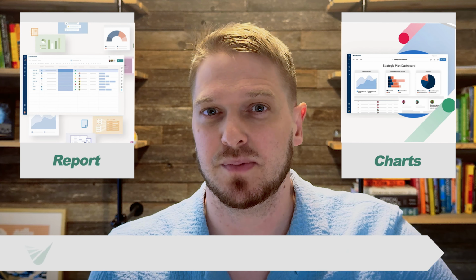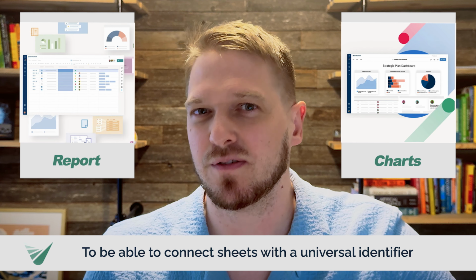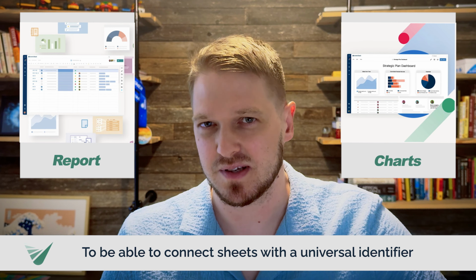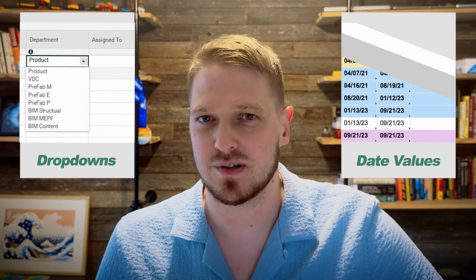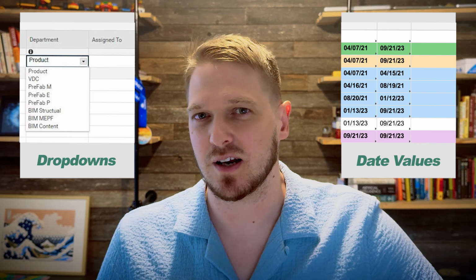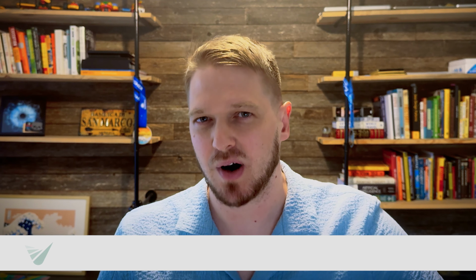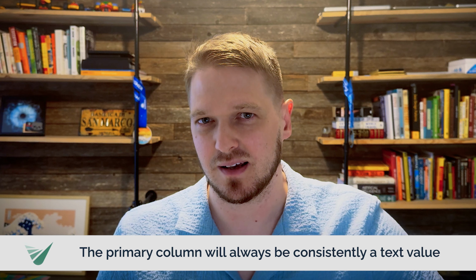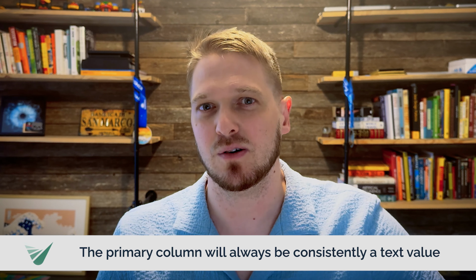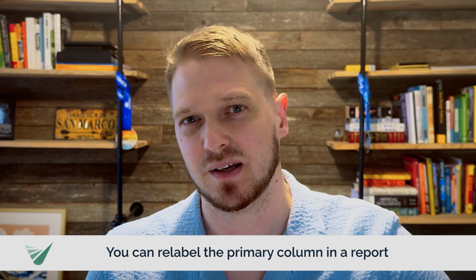Why did Smartsheet do this? Because they want to design a way for every single tool, like a report or charts, to be able to connect sheets with a universal identifier. The primary column is that. You'll find in Smartsheet that you can use drop-downs, date values, and so forth, and users can create all types of sheets they want. But the primary column will always be consistently a text value that you can have any report pull together. You'll also find that you can relabel the primary column in a report.